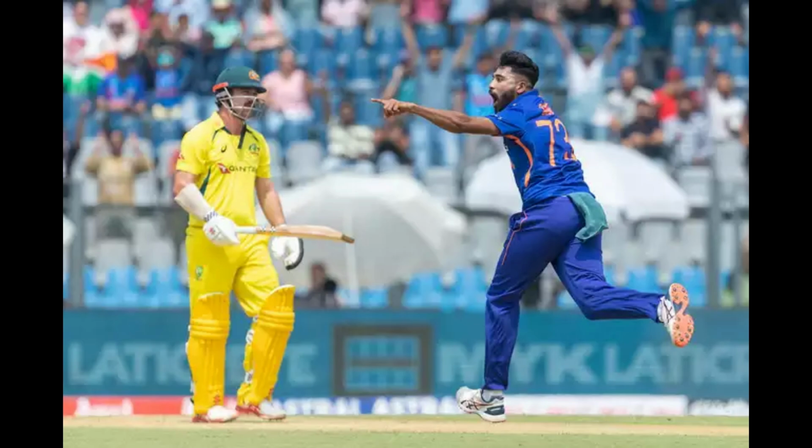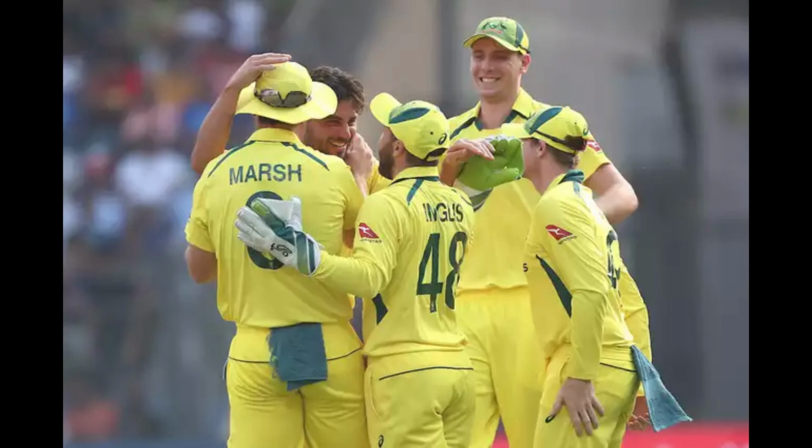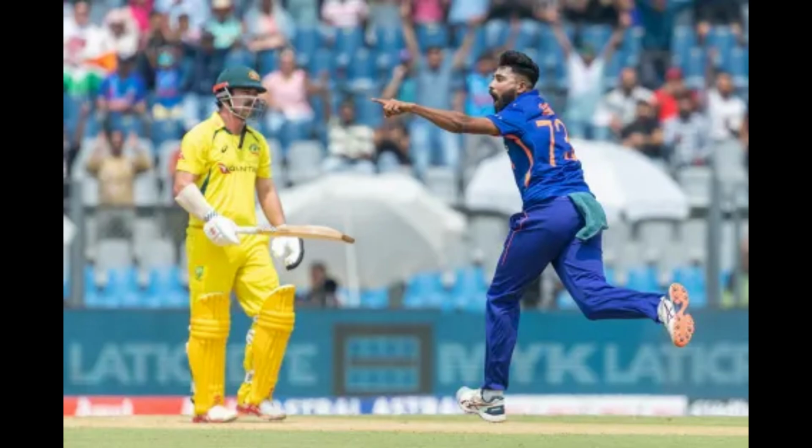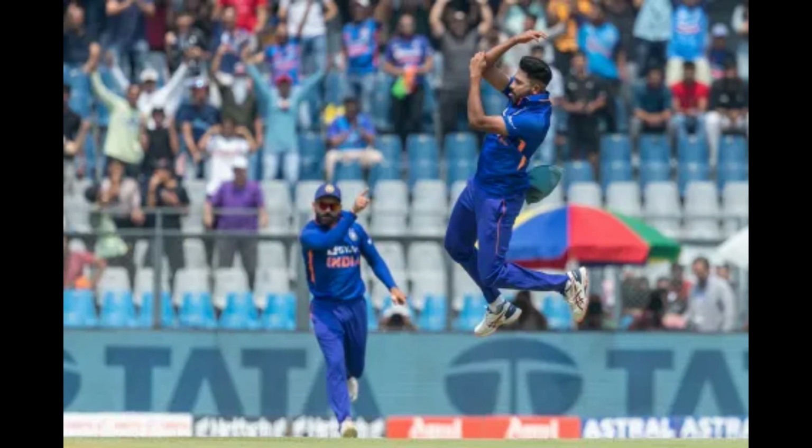5.1. Siraj to Smith. 4. Straight out of a postcard. This wasn't a bad delivery. It was good length onto the fourth stump, but Steven Smith brings out the perfect cover drive. 6.1. Hardik Pandya to Mitchell Marsh. 4. Full outside off. Marsh went for a big heave and got a thick inside edge that runs away towards the square leg boundary.